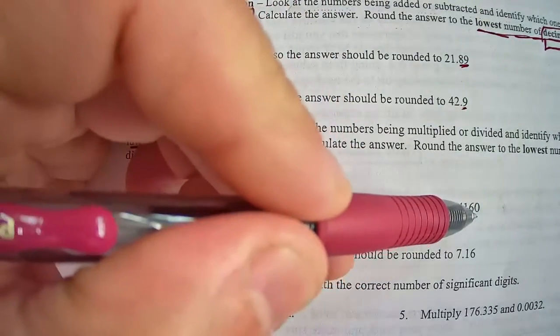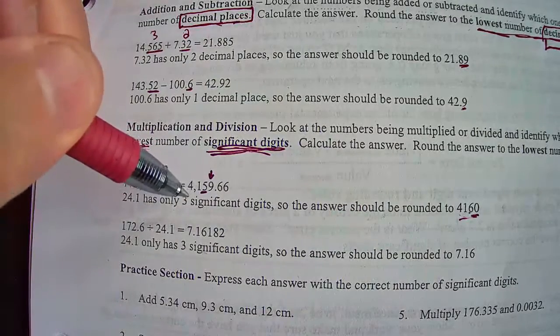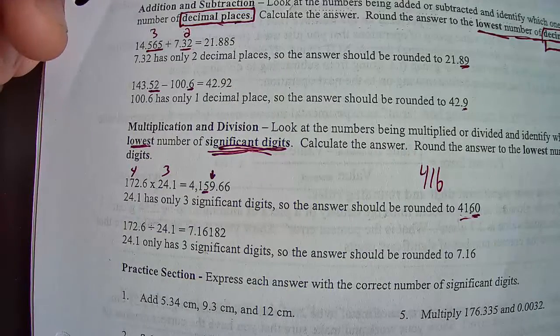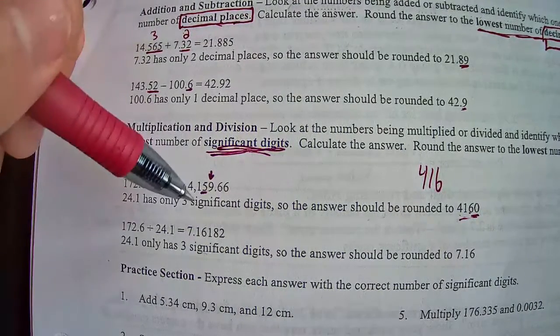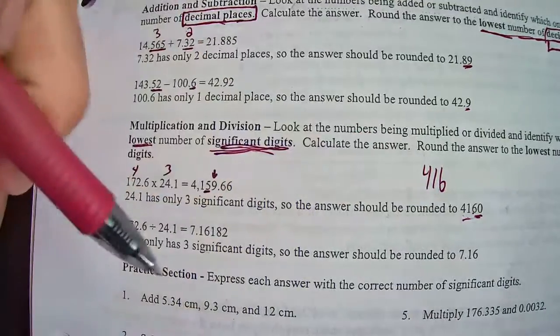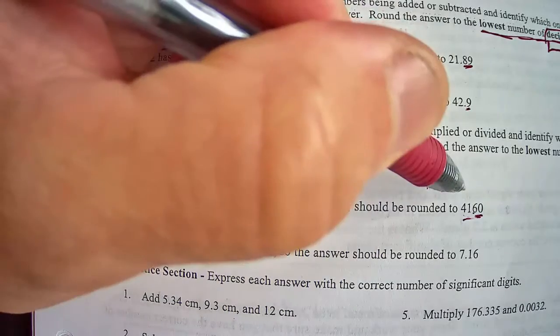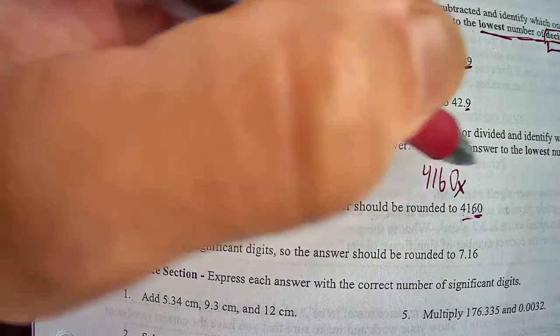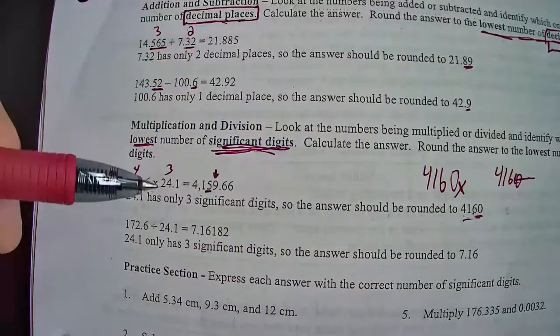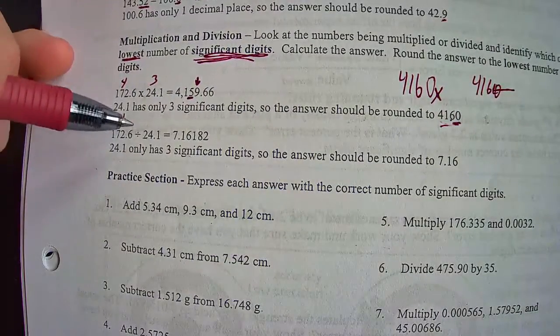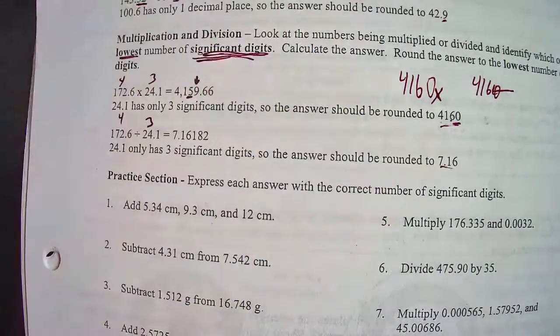You have to remember to put that last 0 in there. Remember, you're starting off with 4,000 something. You don't want to just write 416. You wouldn't be too happy if your bank rounded off your bank account from 4,000 down to 400. Right? You have to put that placeholder back in there. And since we want 3 significant digits, you do not put in a decimal point because that would have made it 4 significant digits. With 4160, no decimal point, that's 3 significant digits. And here we have a division. Again, 4 significant digits. That one's 3, so we round our answer off to 3.